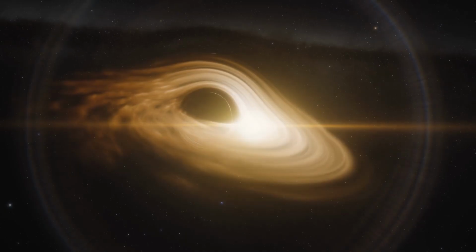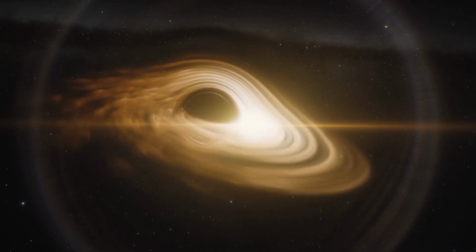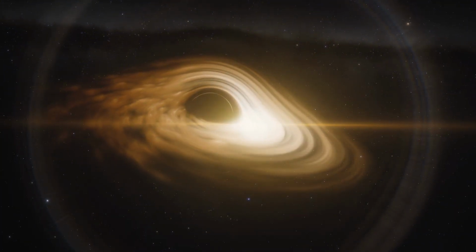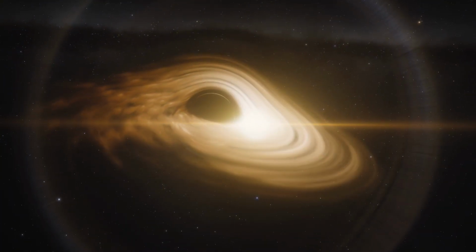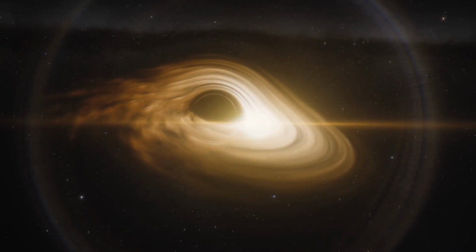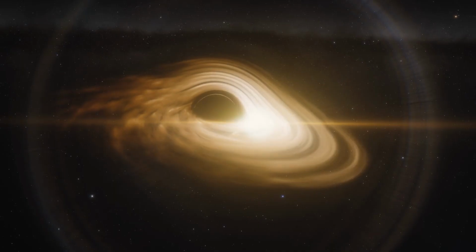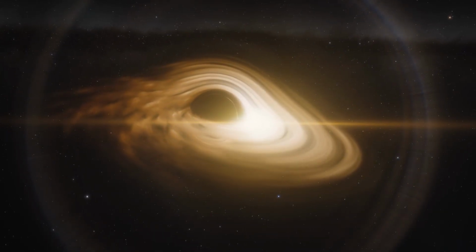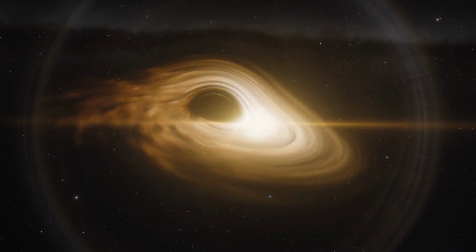Black holes concentrate matter and energy. In galaxy clusters, they heat the intracluster medium through jets and radiation, preventing this gas from cooling and forming stars. This heating explains why galaxy clusters contain so much hot gas but form relatively few stars. The central black holes prevent runaway star formation.